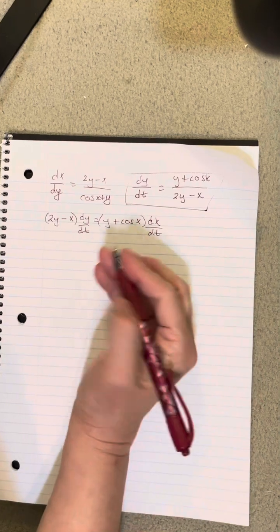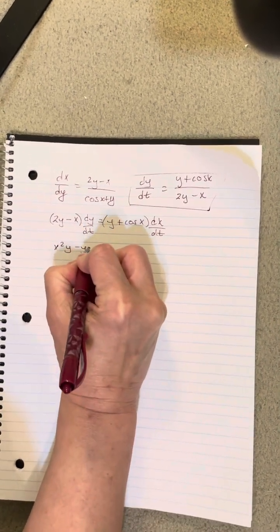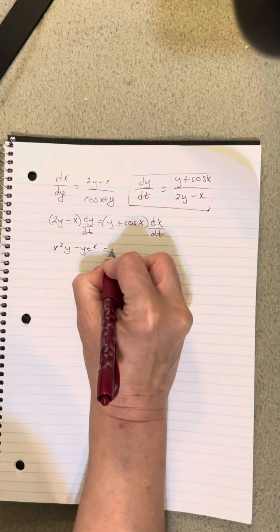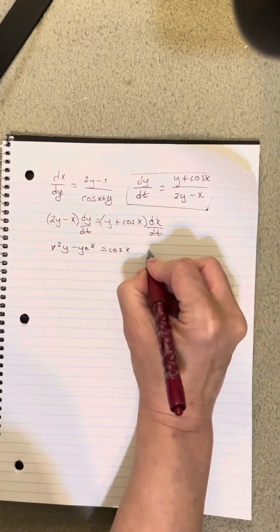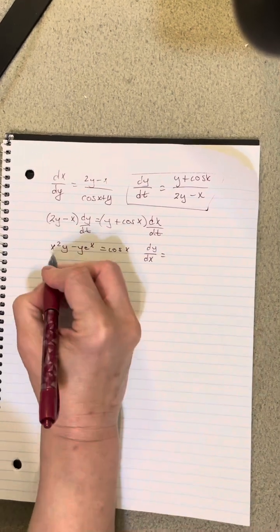Example 3. If x squared y minus y e to the x equals cosine of x, find dy over dx. So we're going to derive.